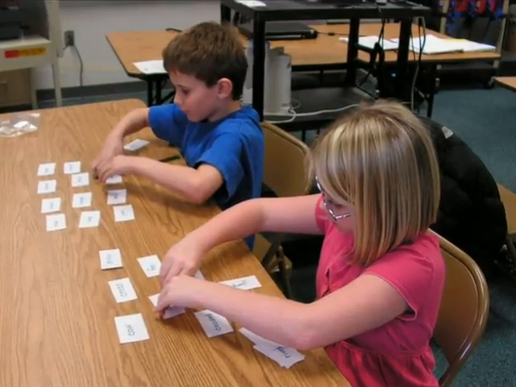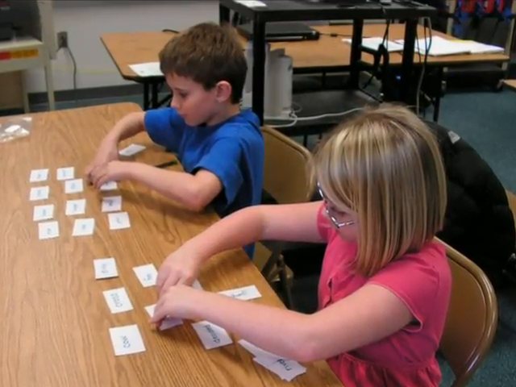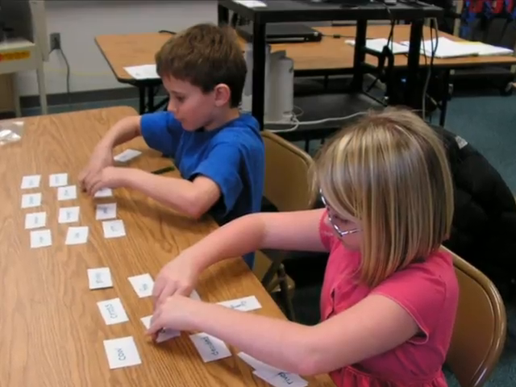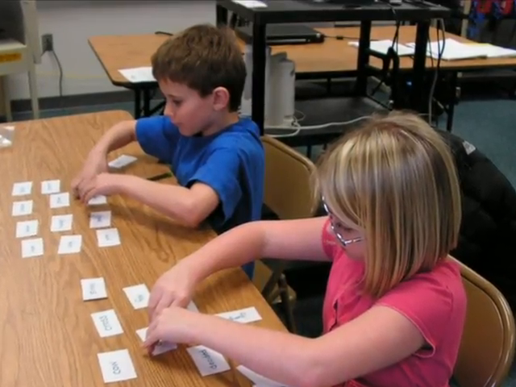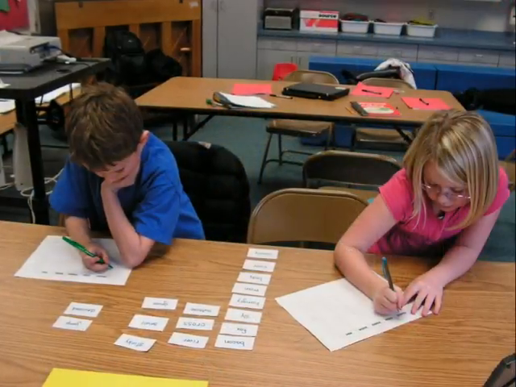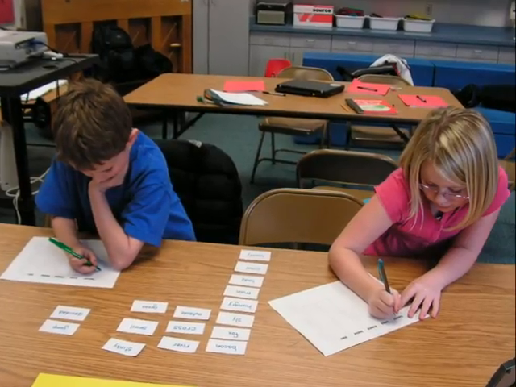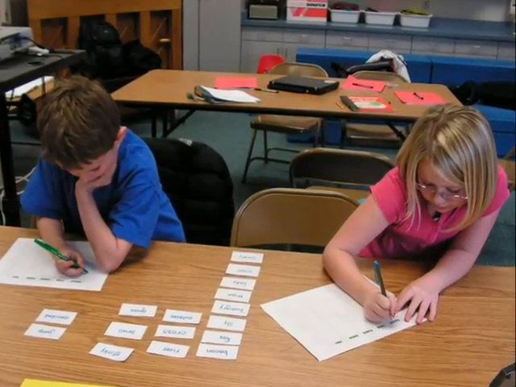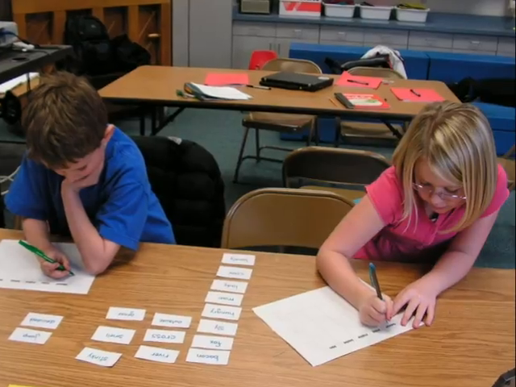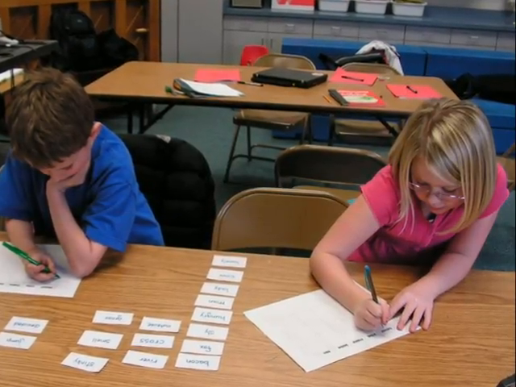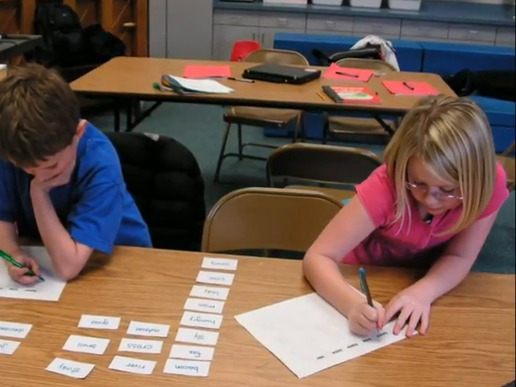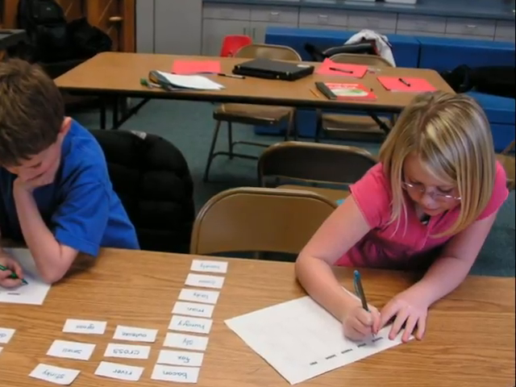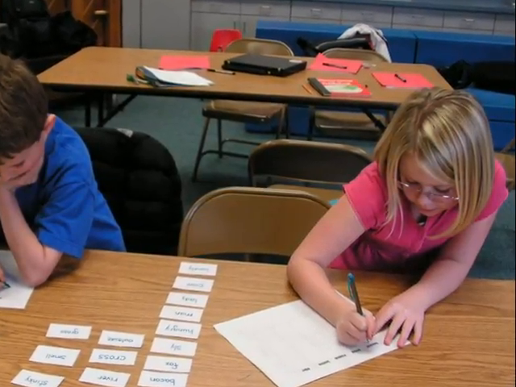A word sort is a great example of one way to do this. Here, these students are placing vocabulary words from a story into categories. For this sort, I have picked the categories studied, plot, character, and problem. I gave the students specific words from the story they read, and I'm having them think about those words and then put them into the category that they think the word fits best.